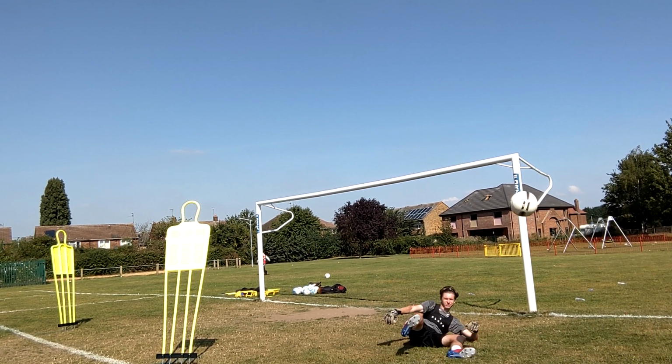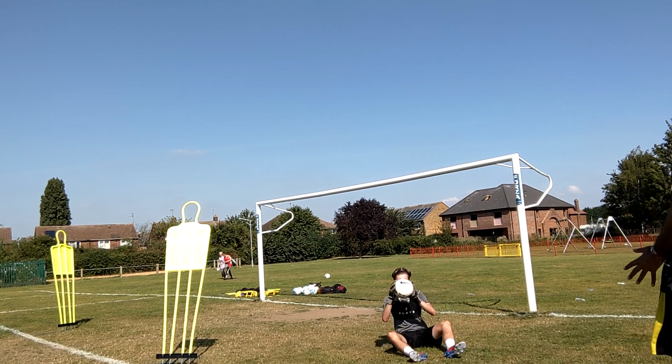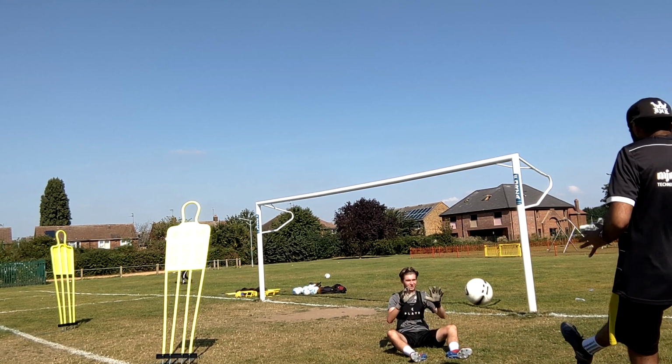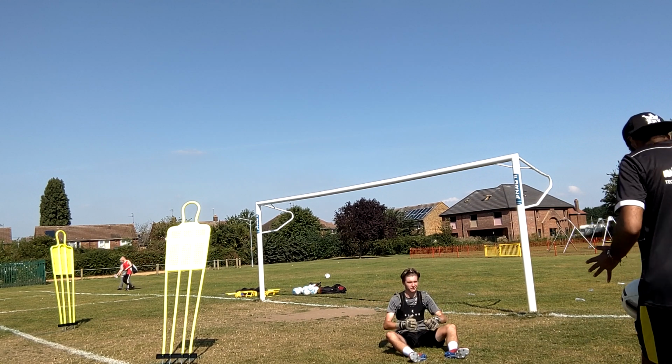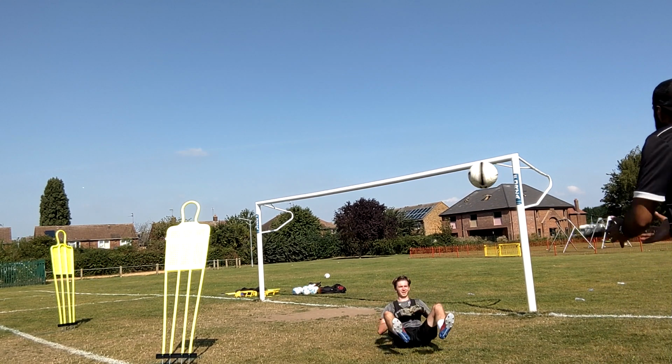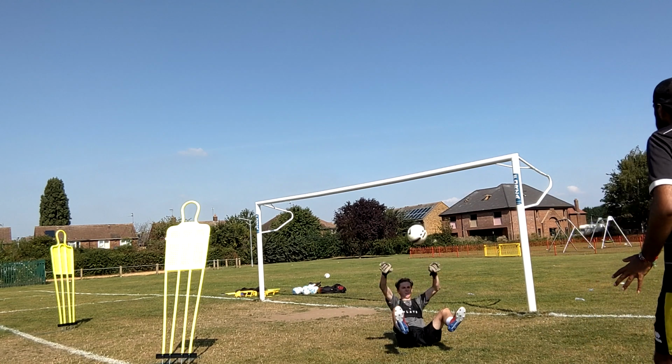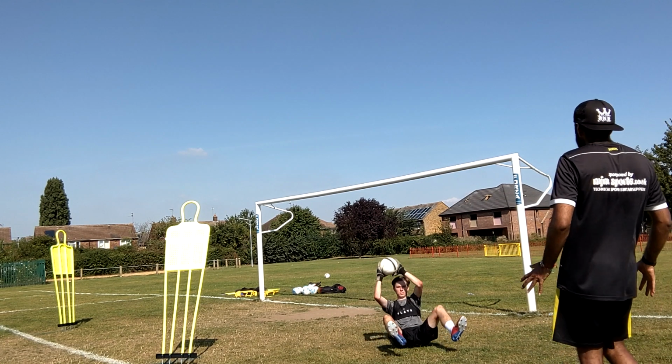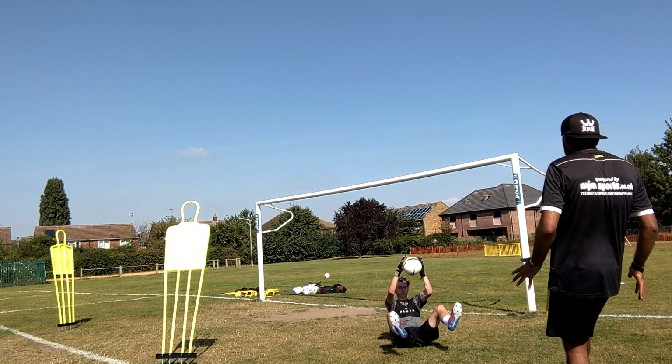If you do collapse to the ground, can you turn your core on so you get back into a neutral position, ready to make another save? This will be quite realistic in a game situation where maybe you've made a save initially, you're down on the ground and you're getting maybe back up, or you're down on the ground, you have to make another save. So it's good for them, repetitive saves in a tight situation.